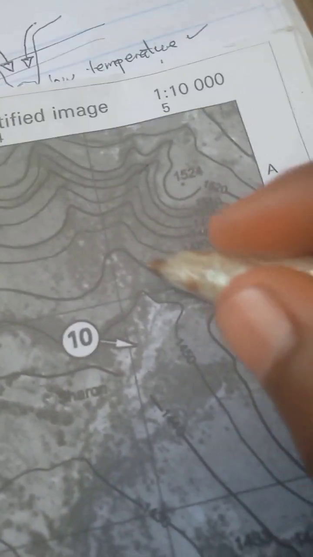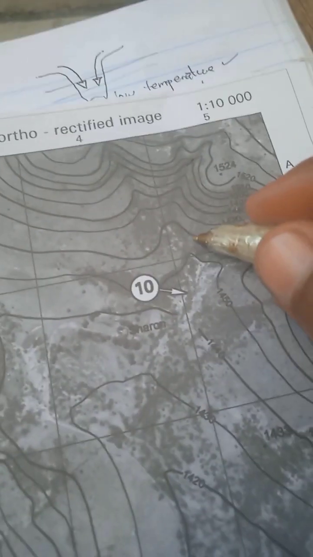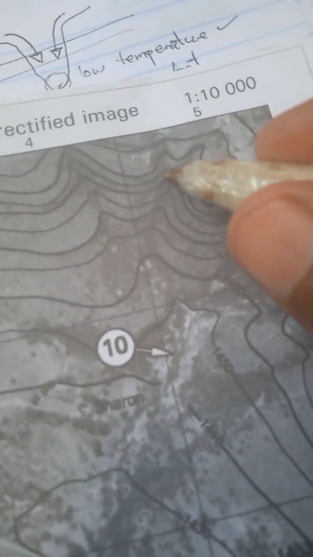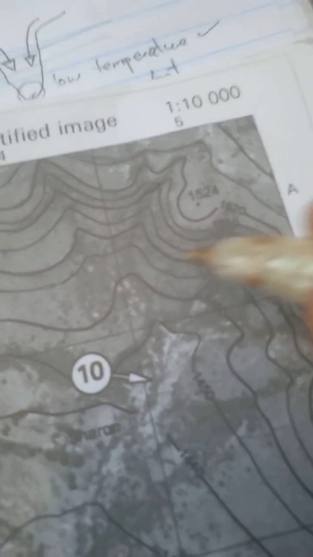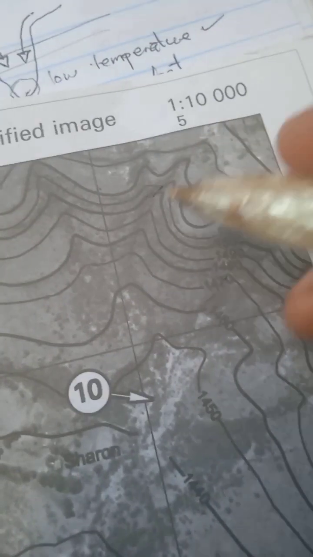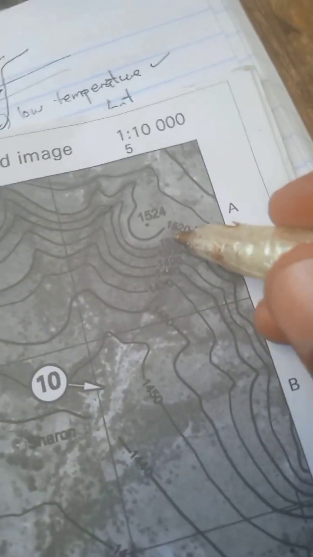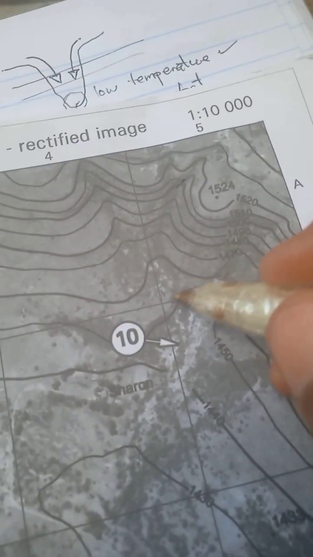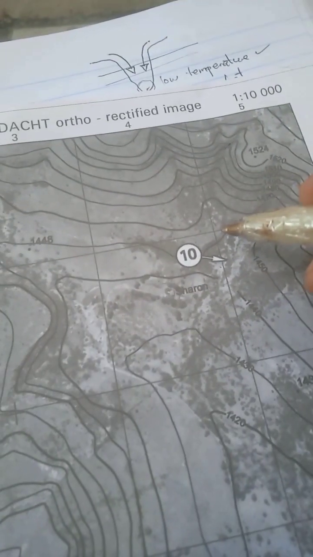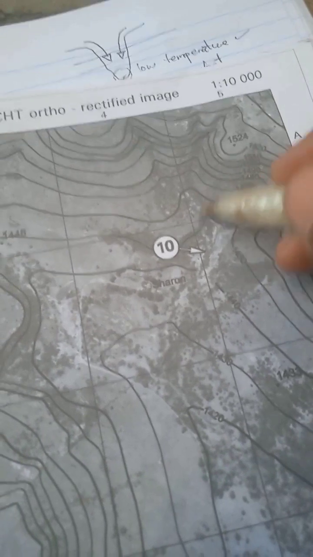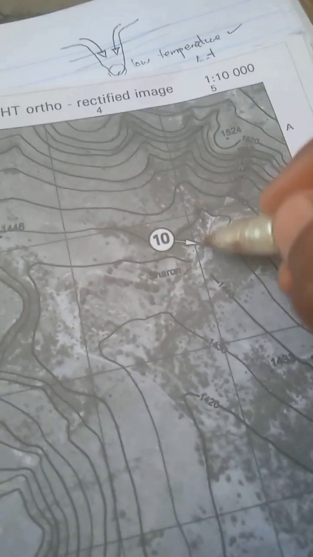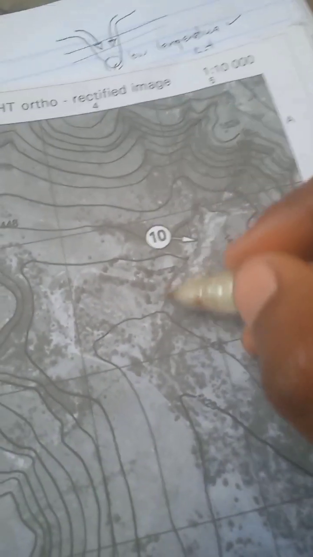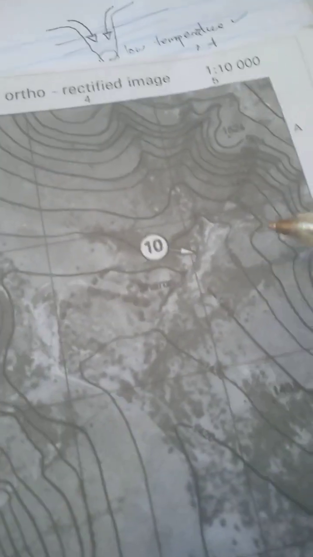I see this as a convergence. That's the valley as well. The contour lines also support this, that this is a valley. This is another valley, and these two channels meet over here, and then it continues further on, I think from this direction. Yeah, I see it.